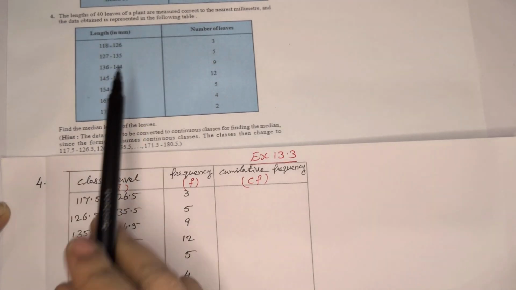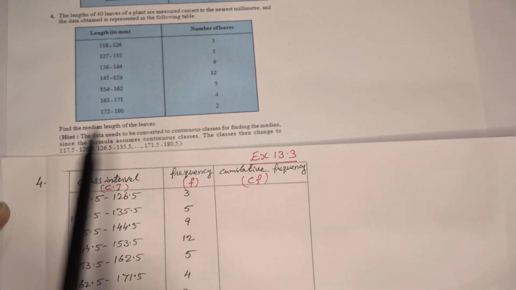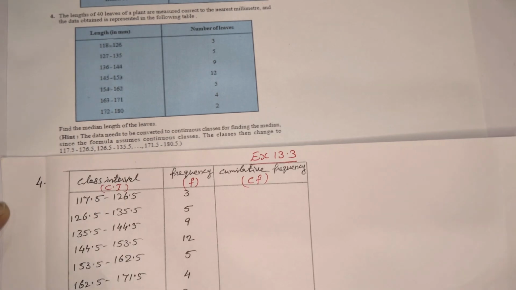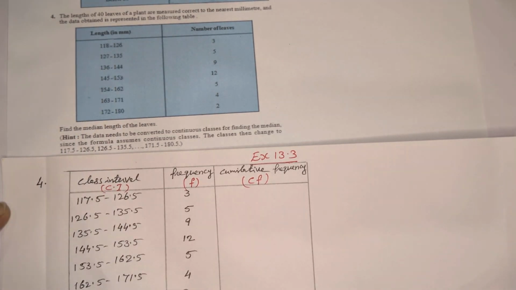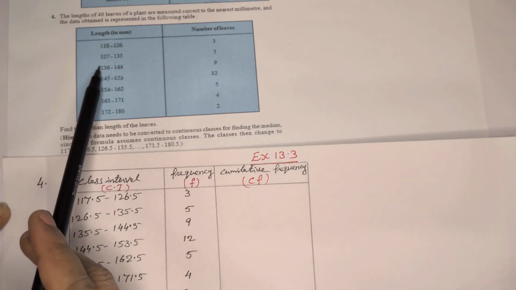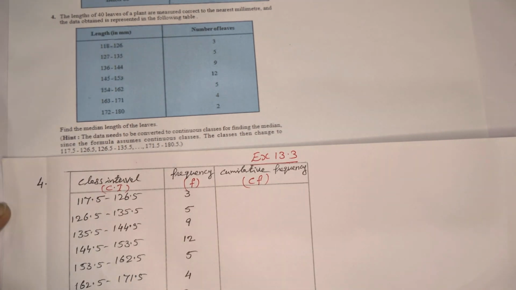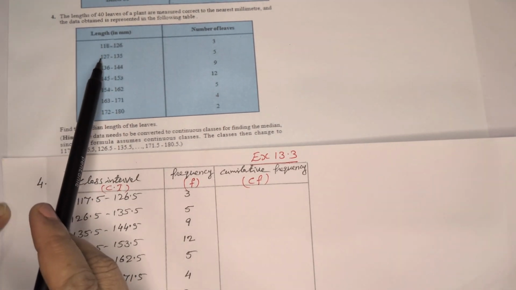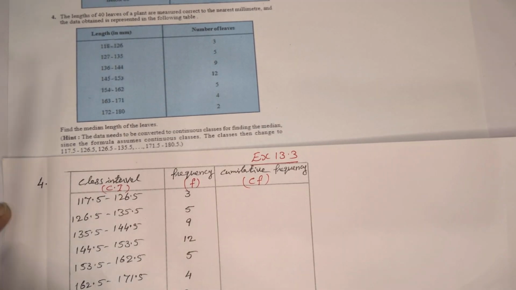Question number 4. The lengths of 40 leaves of a plant are measured correct to the nearest millimeter and the data obtained is represented in the following table. Find the median length of the leaves. Here we can see the class interval is not continuous: 118 to 126, then starting with 127. So we have to make the class interval continuous. For that, see the difference, 127 minus 126, that is 1.